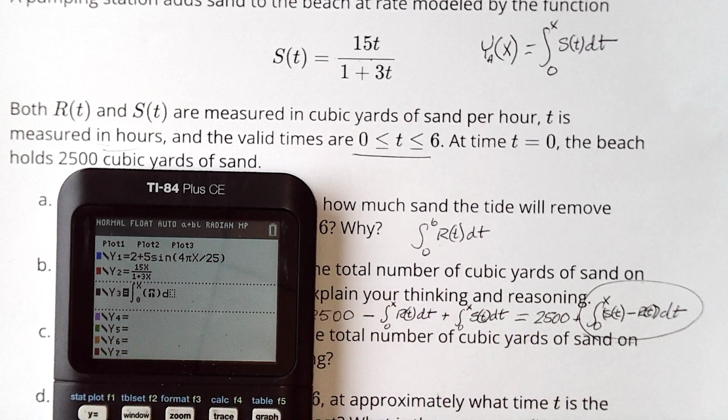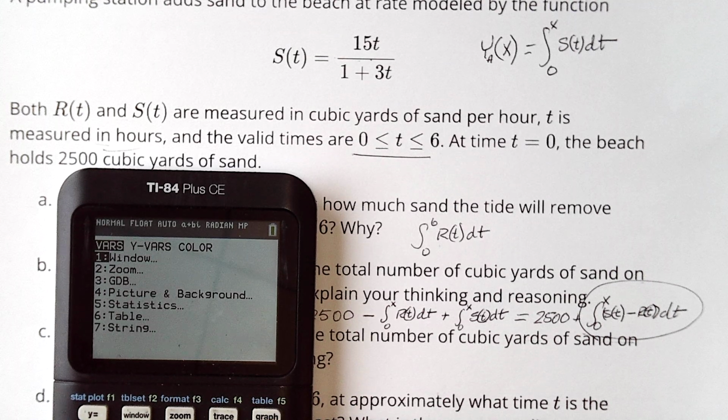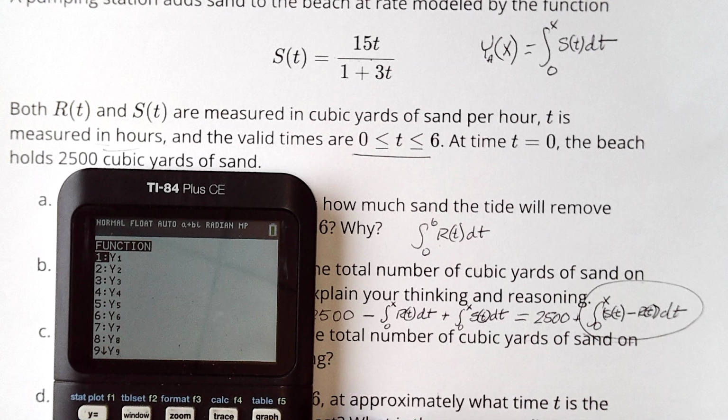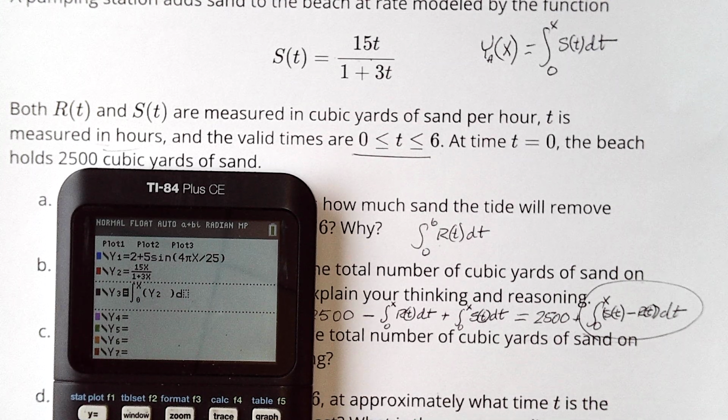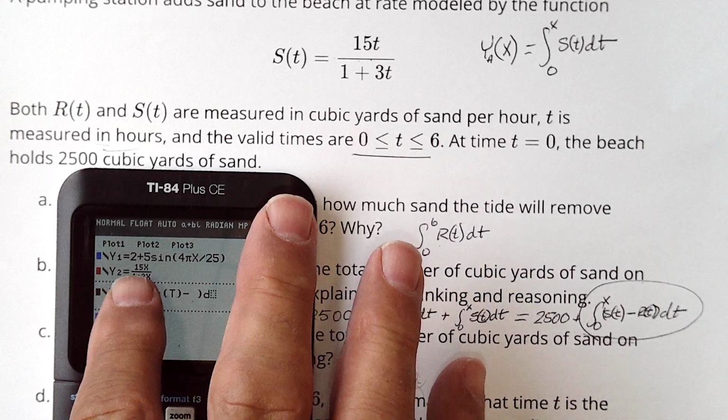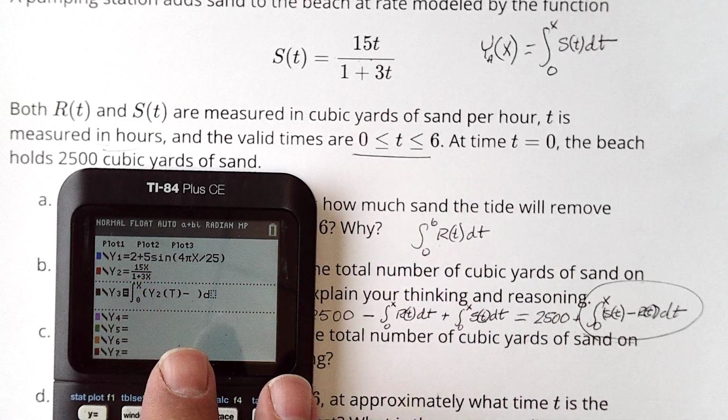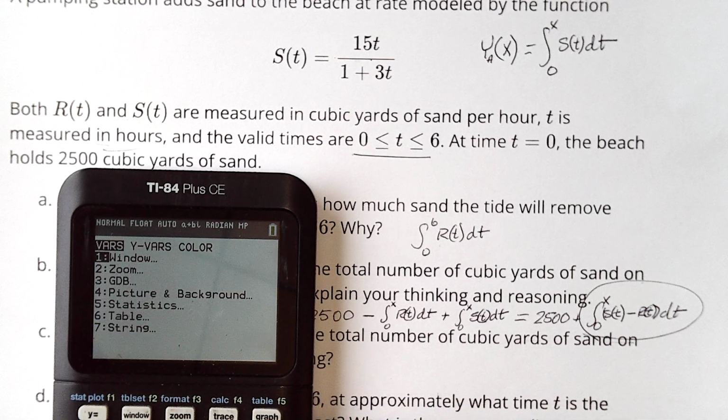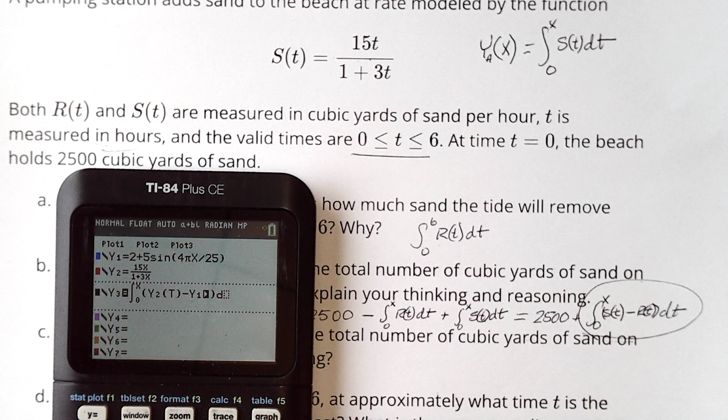So I'm going to go second vars, and, just vars, y variables, function, y2, and I have to say as a function of t, alpha t, minus y1 of t. So I'm going to go vars, y vars, function y1 of parenthesis t, and the variable in the integral is t. Now let's see if this will do it. I'm going to press graph.